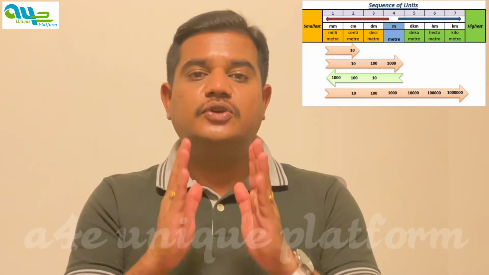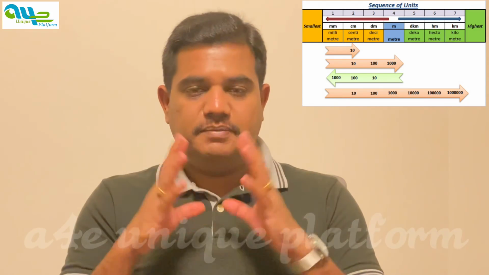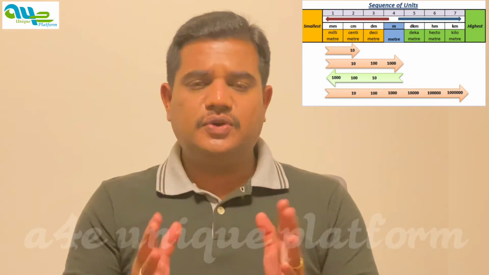Going from smallest to highest or highest to smallest, how many units are you crossing in the sequence? If you're crossing 2 units, you need to use 2 zeros, 100 is the factor, or if you're crossing 3 units, 1000 is the factor. Keeping in mind both logics, you can derive whatever the question may be, within a few seconds.